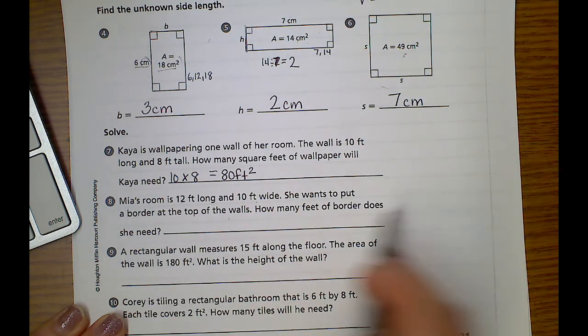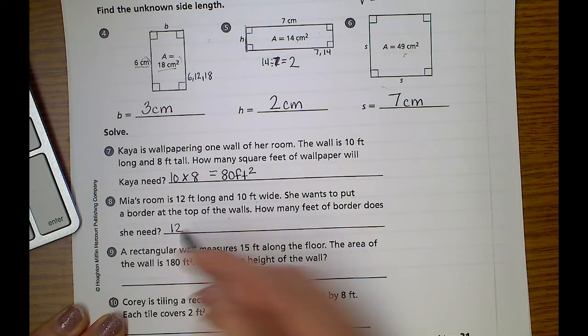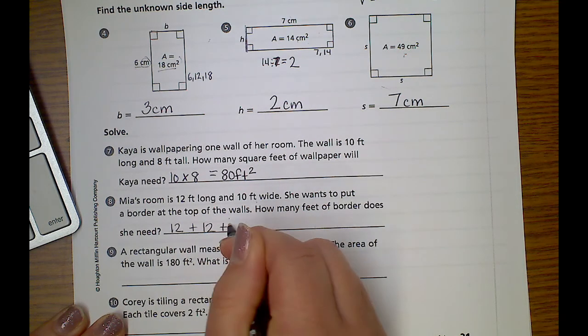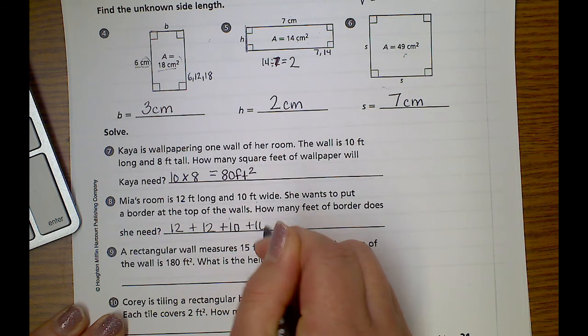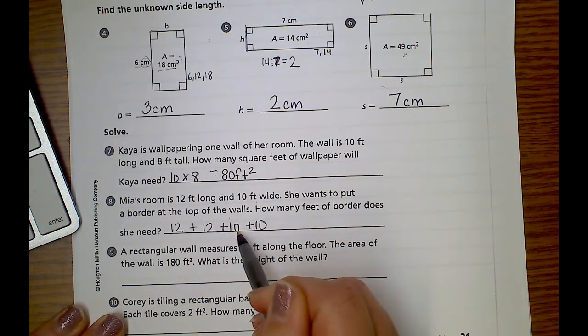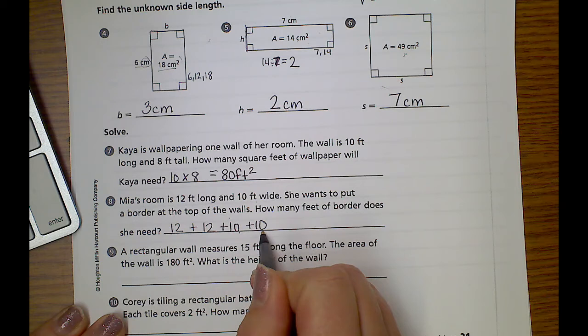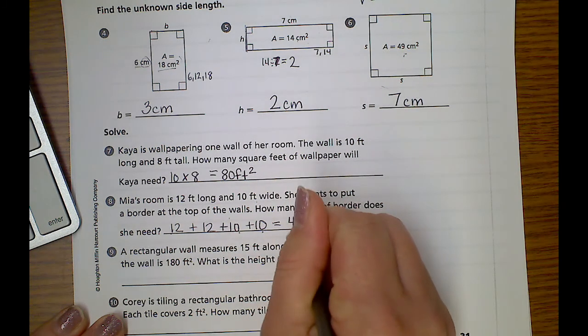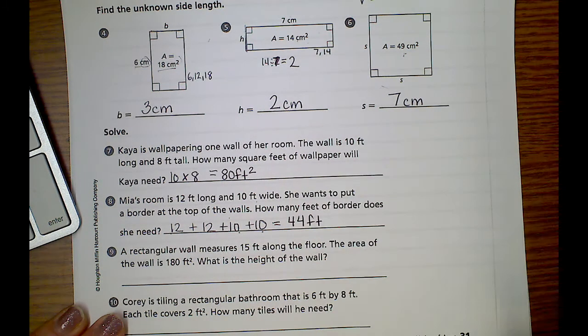So she wants to do the perimeter. So she has 12 on the top, plus 12 on the other side, plus 10, plus 10. So 12 and 12 is 24, 34, 44. So she needs 44 feet of border, not squared, just feet.